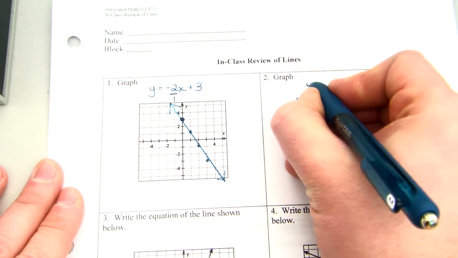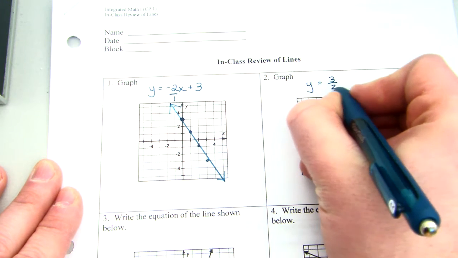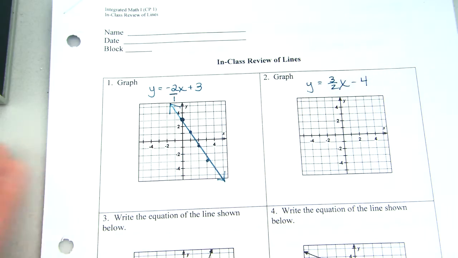You are now going to go graph this one. Y equals 3 halves x minus 4. Go for it. See what you can do with that one.